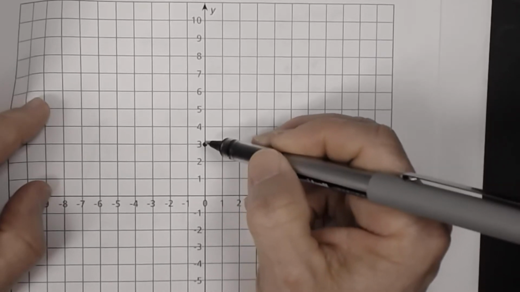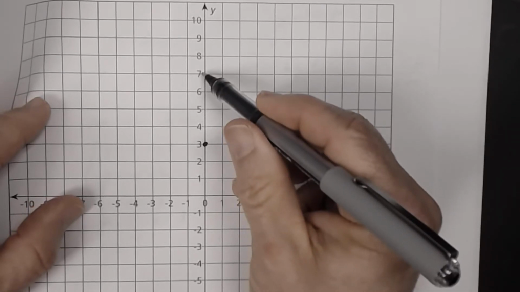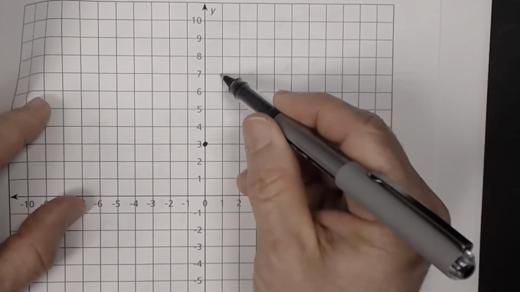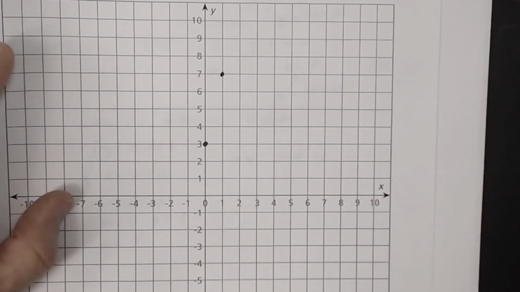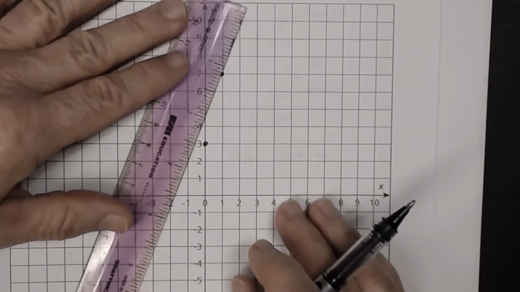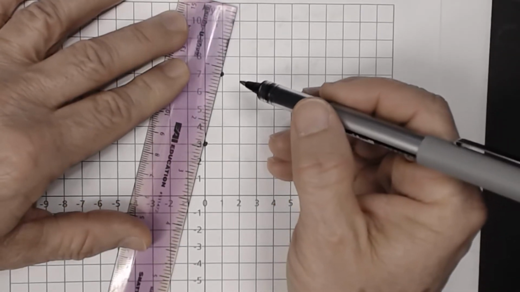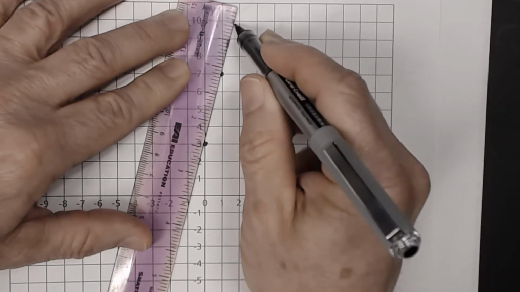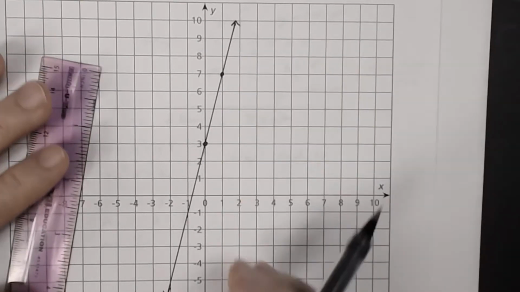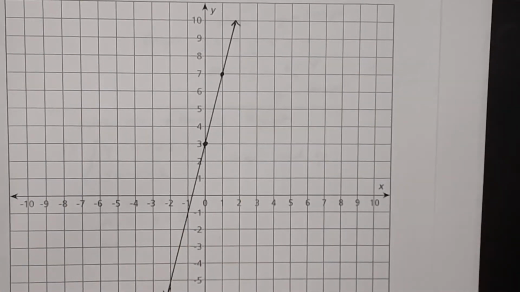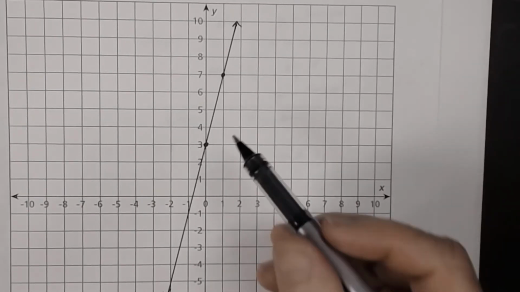So you start from your y-intercept. Don't start from the origin. You start from the y-intercept. So 1, 2, 3, 4. My run was a positive 1, so I go to the right one, and there is my other point. So then you use your straight edge, and we're going to get this line right here. Okay. All right. So there's the line right here. That's the line y equals 4x plus 3.